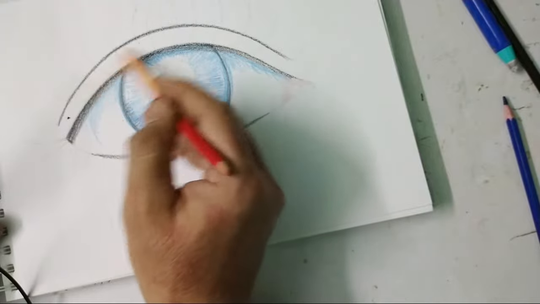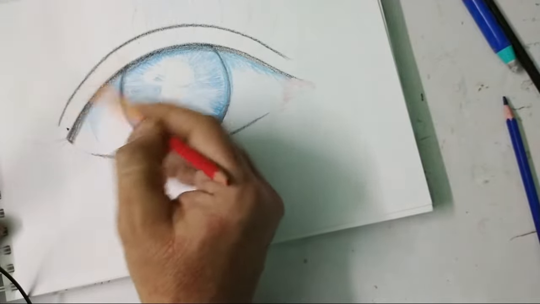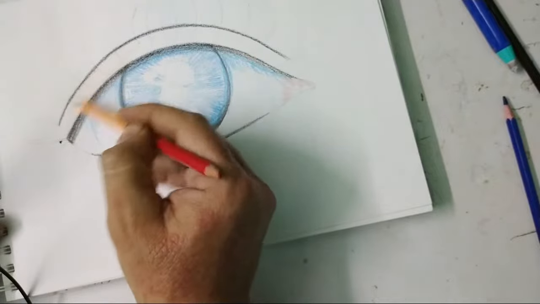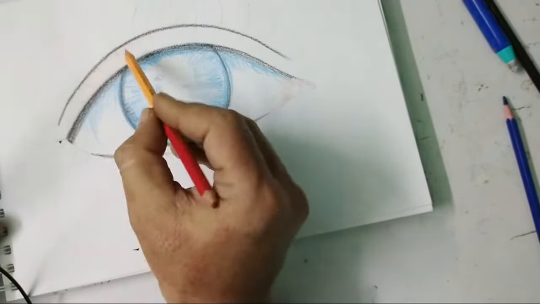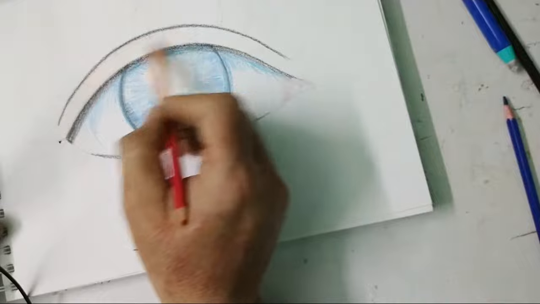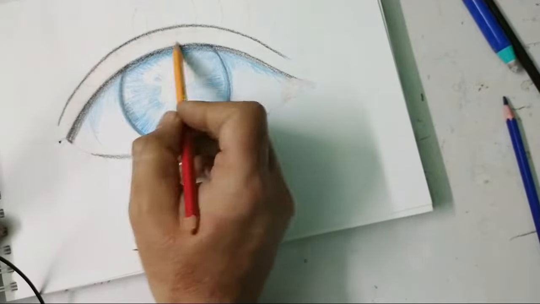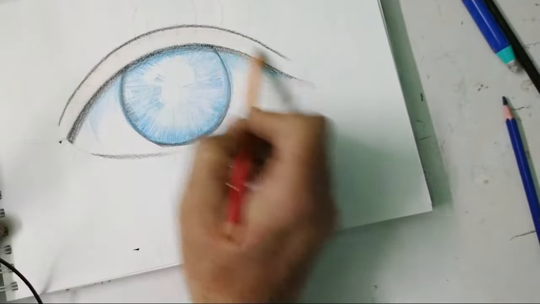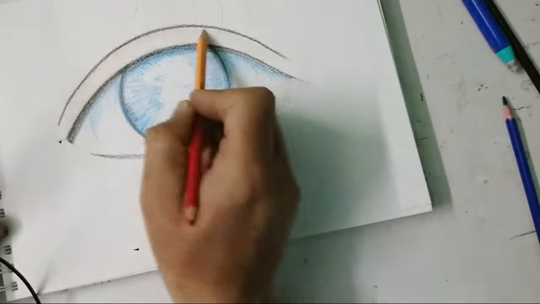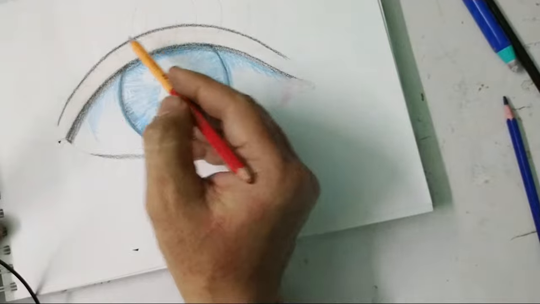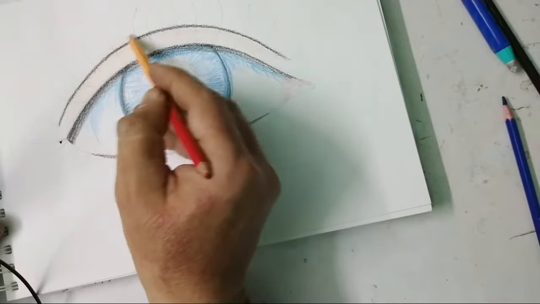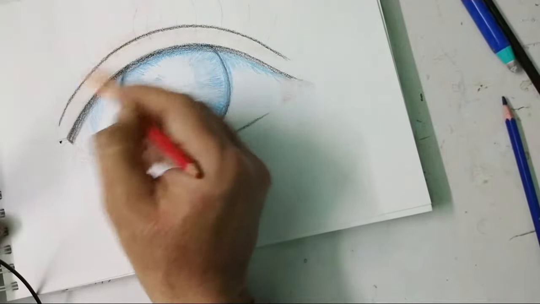This is the upper portion of the eye where a light tone of the skin has to be created, a light orange I won't say. So I am spreading this light tone in the upper area to show the effect of the skin. There is a fold in the eyelids.